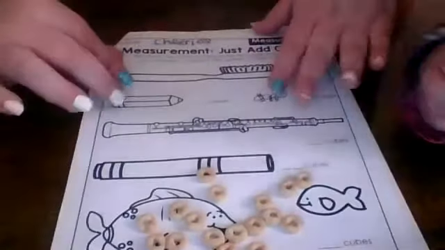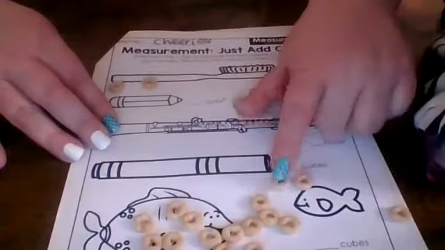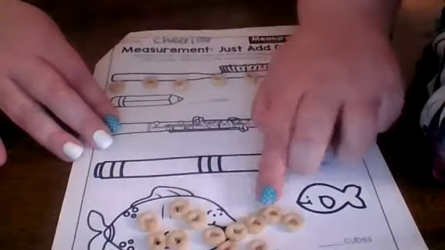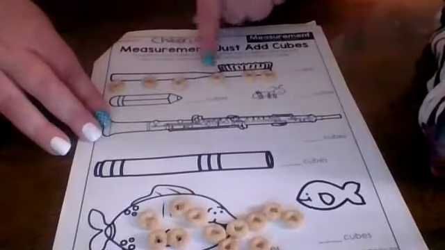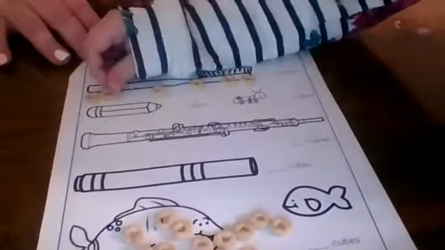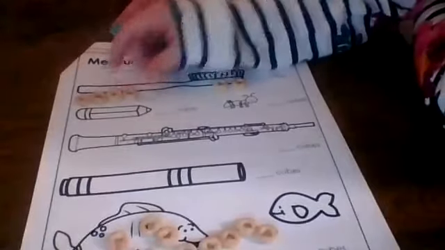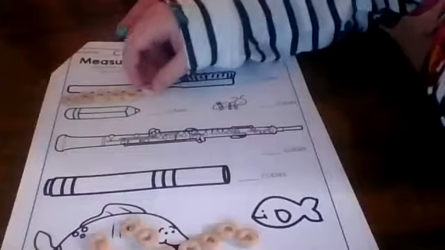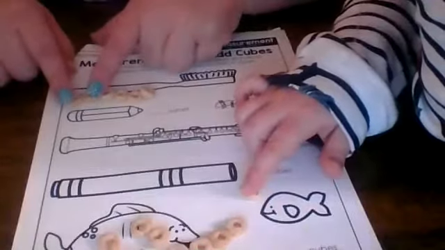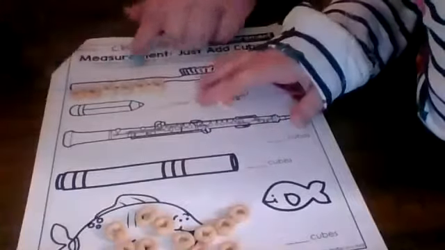Okay, so but the rules still apply. And there we go. That one stuck to my finger and flew. So the toothbrush is 1, 2, 3, 4, 5, 6 Cheerios long. No. Oh, I did something wrong. What measurement rule did I break? Can there be spaces? No, there cannot be spaces and they cannot be overlapping. And especially with smaller objects, we got to be really careful to make sure that we don't push them further down.